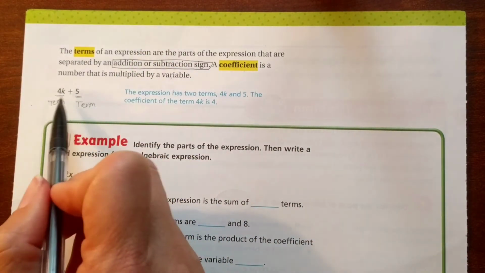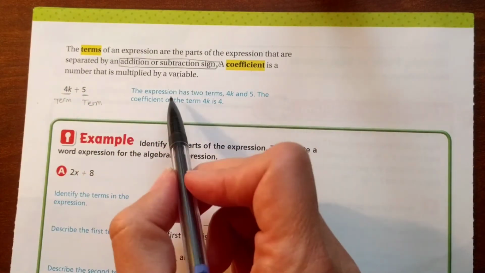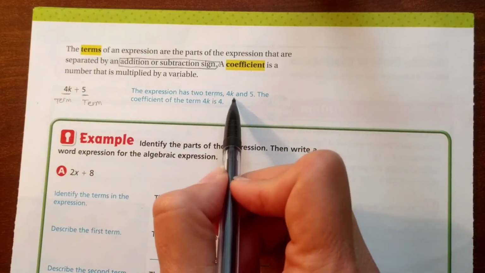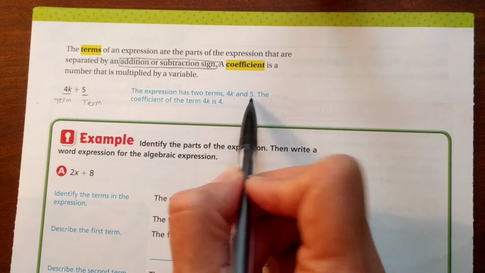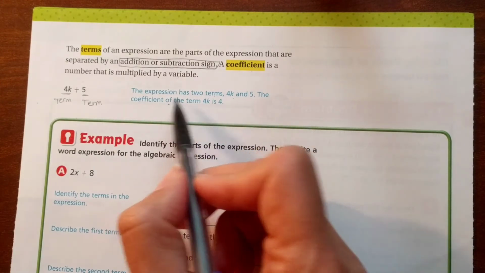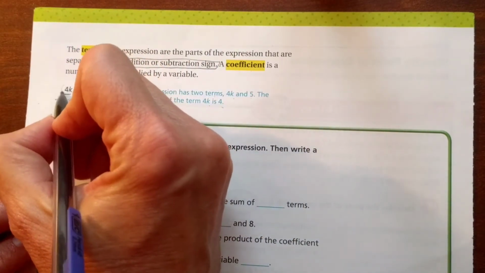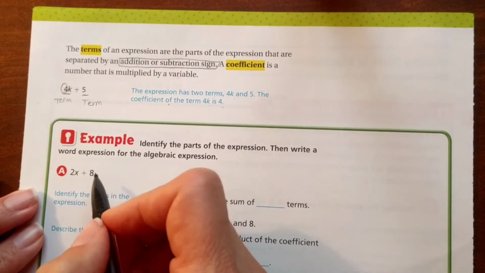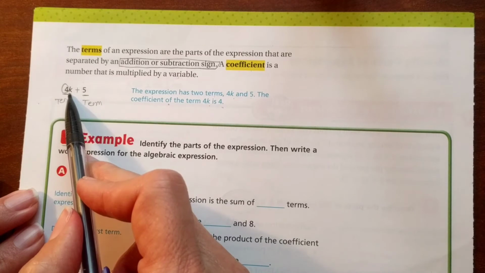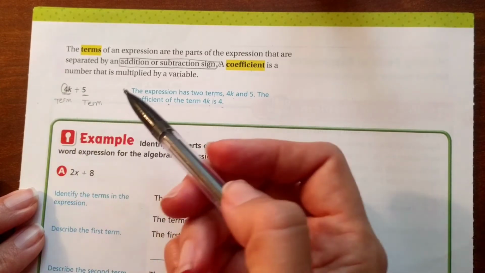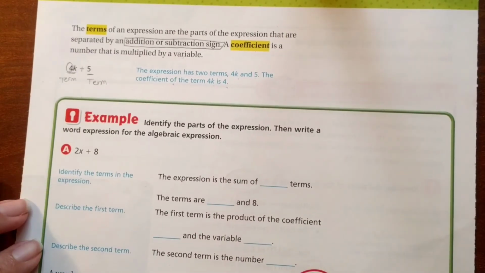So there's 2 terms here. The expression has 2 terms, 4k and 5. The coefficient of the term 4k is 4. A coefficient is a number that's being multiplied against a variable. Okay, and this k represents a variable.